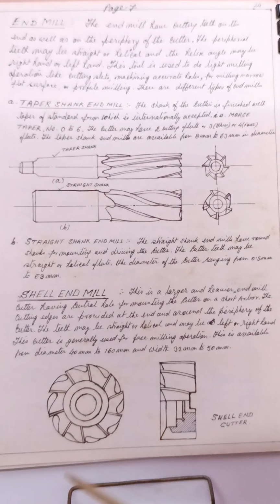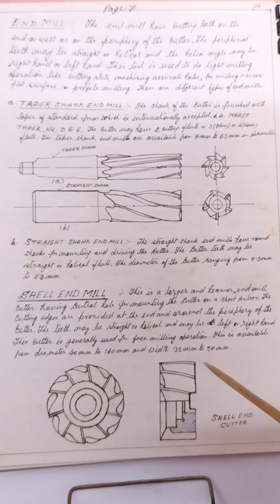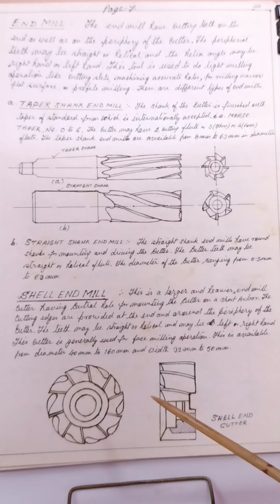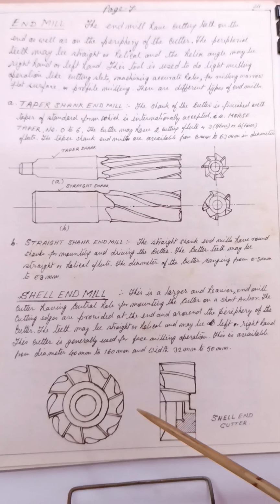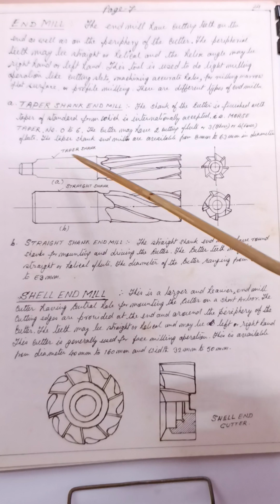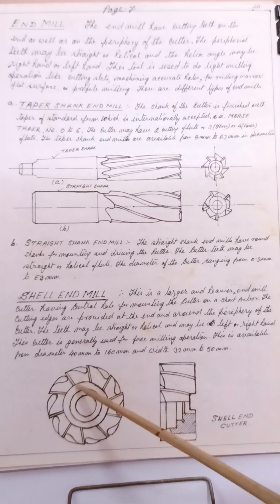And next is shell end mill cutter. These are larger and heavier end mill cutters. These cutters do not have any shank. This is called shank. Only one center hole and another bigger side hole.